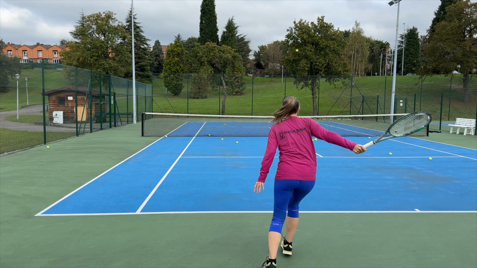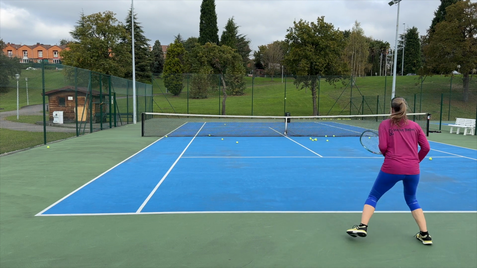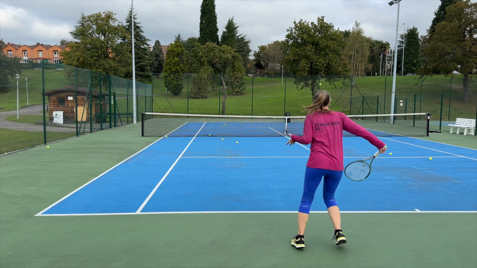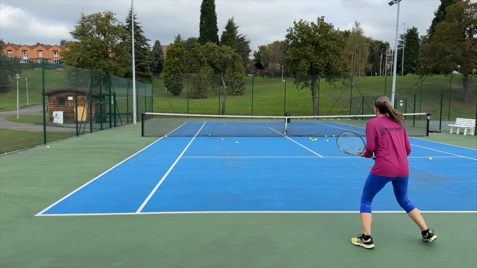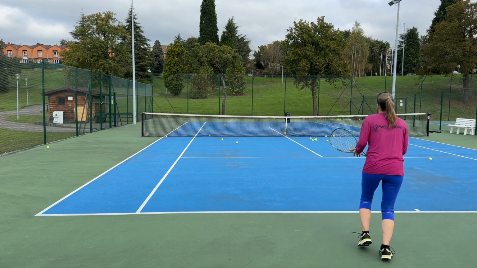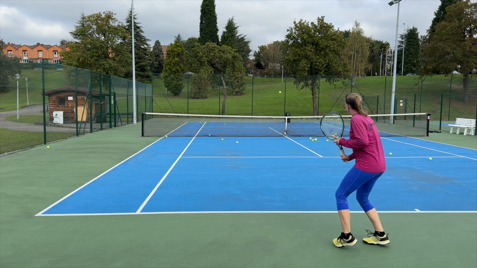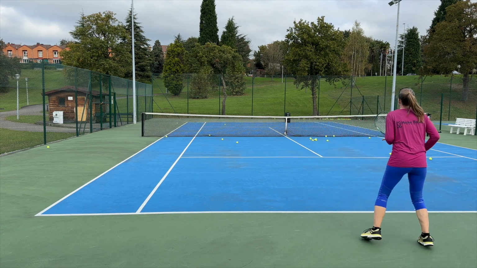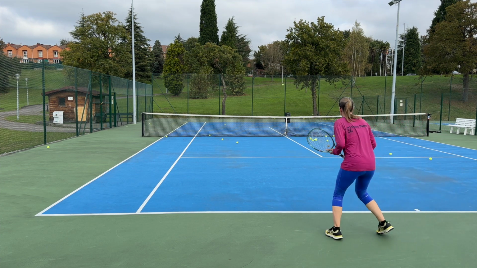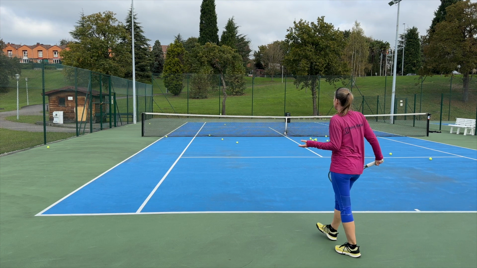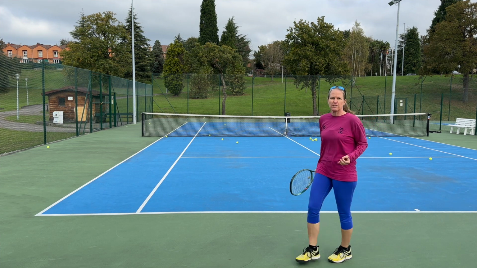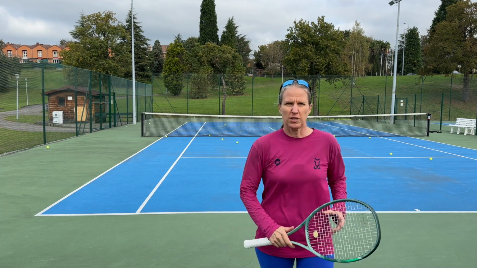I can roll the ball, heavy topspin. I can outright drop shot, although that was miserable. But I do not want to give them the same ball twice. That's the ball I want. And at some point, yeah, I can go down the line because now I established them on the backhand. Now the forehand is open.